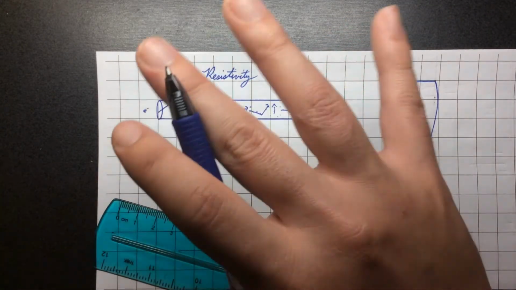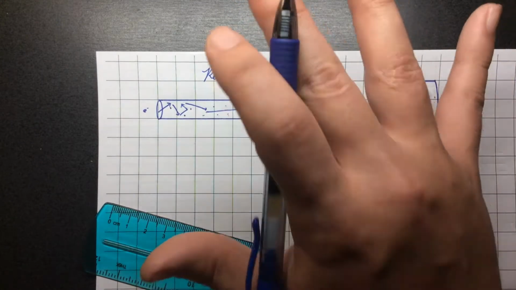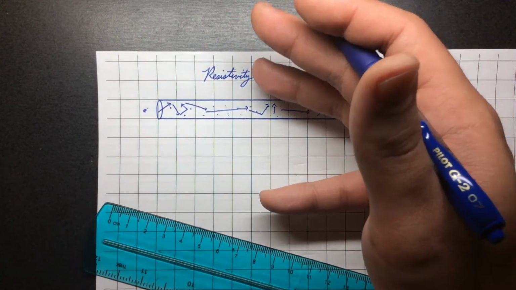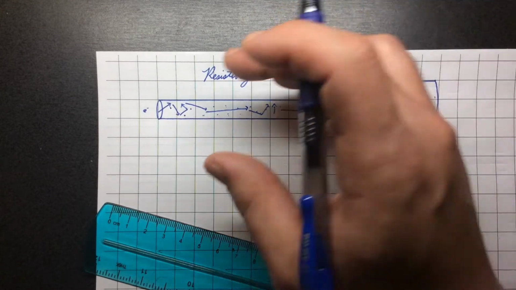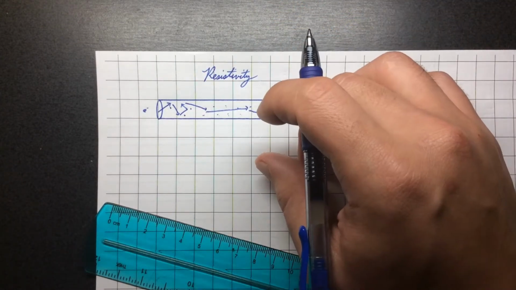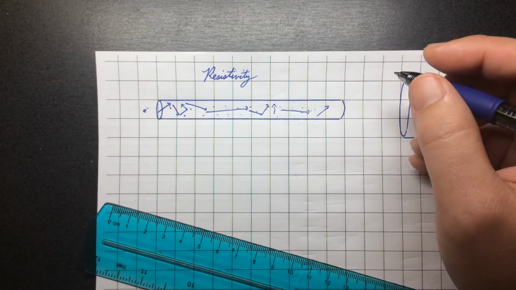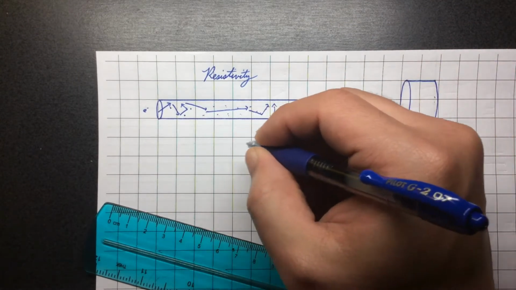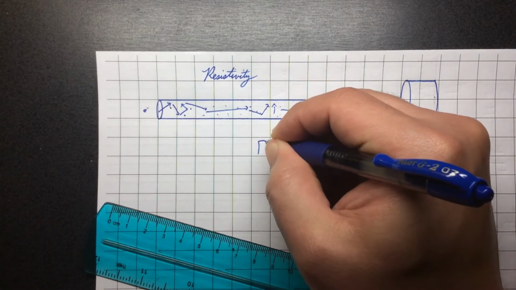And so we can talk about the resistivity of the material based upon the properties of what that material is like and the temperature of it. But we're mainly going to be concerned here with AP Physics 1 and 2 with how resistivity would provide this thing that we call resistance.